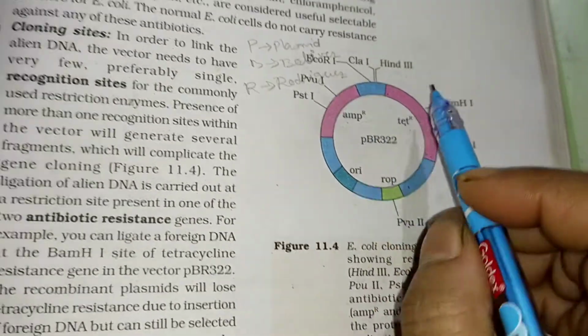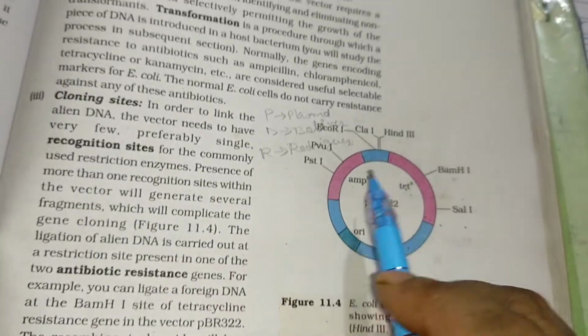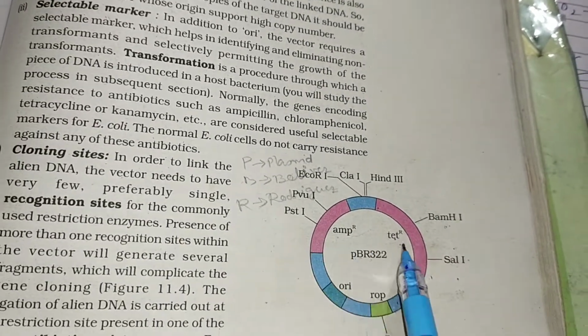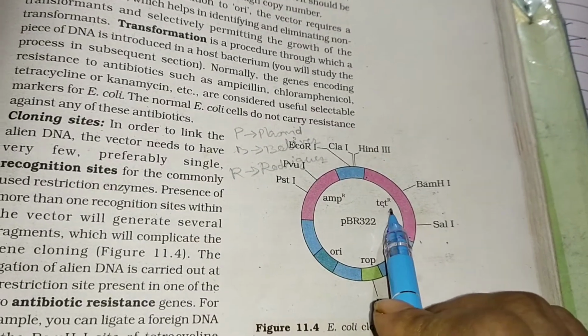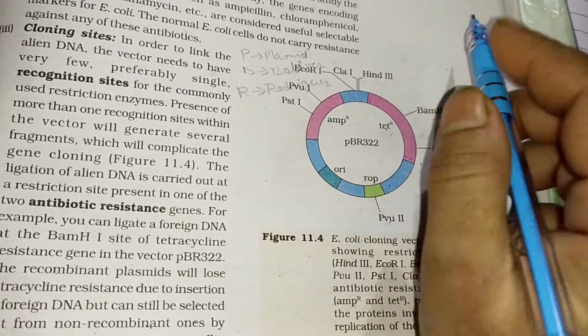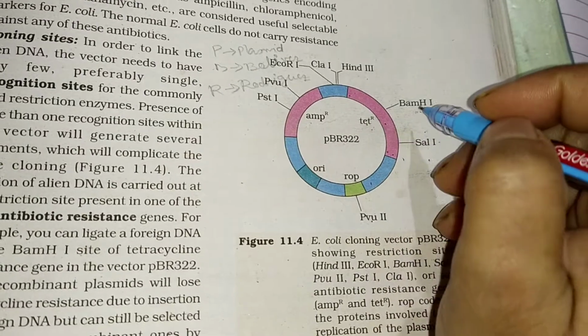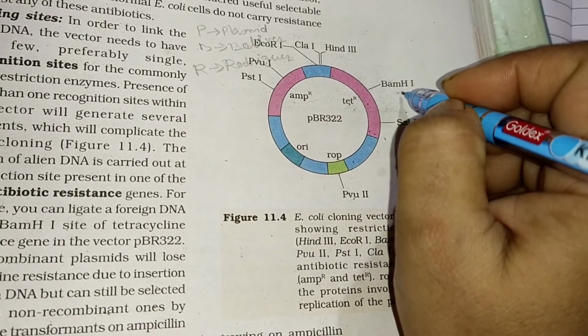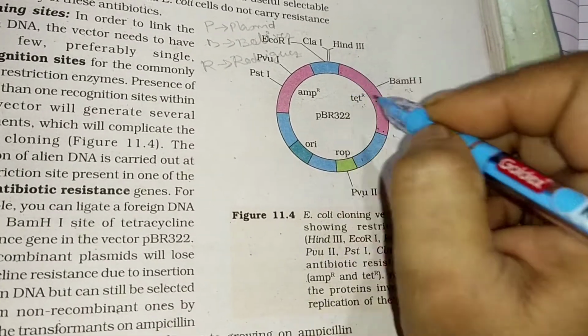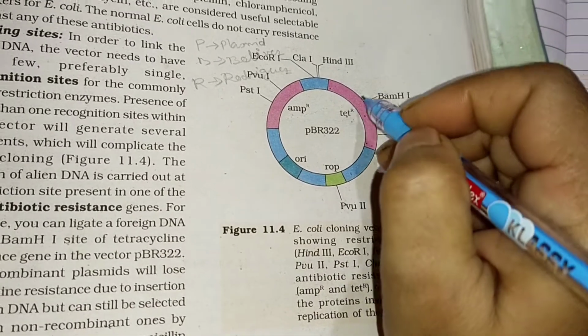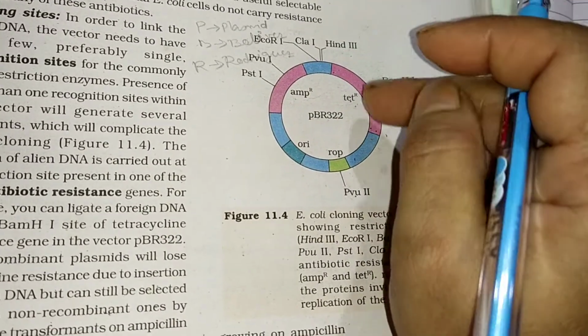And again we are using the cloning sites and the selectable markers, that is ampicillin resistance and tetracycline resistance. Suppose the alien DNA is introduced by BamHI, meaning we are using the restriction endonuclease BamHI. BamHI cuts this portion only, and definitely the DNA of interest is introduced here.